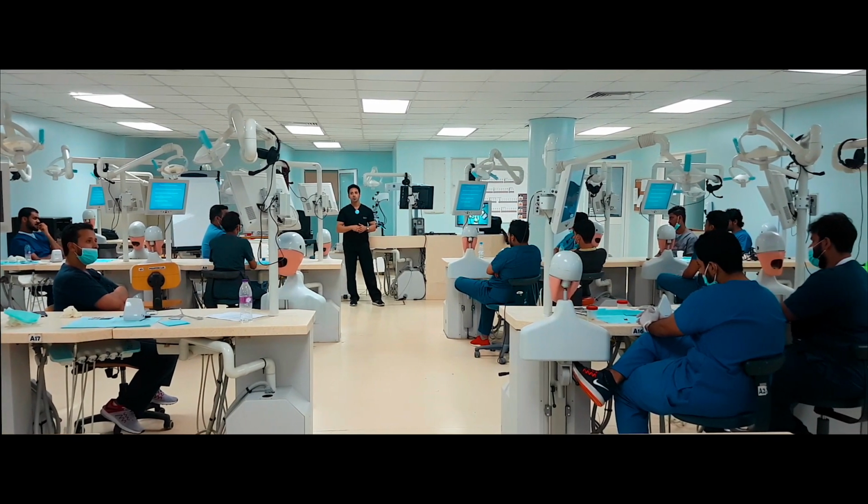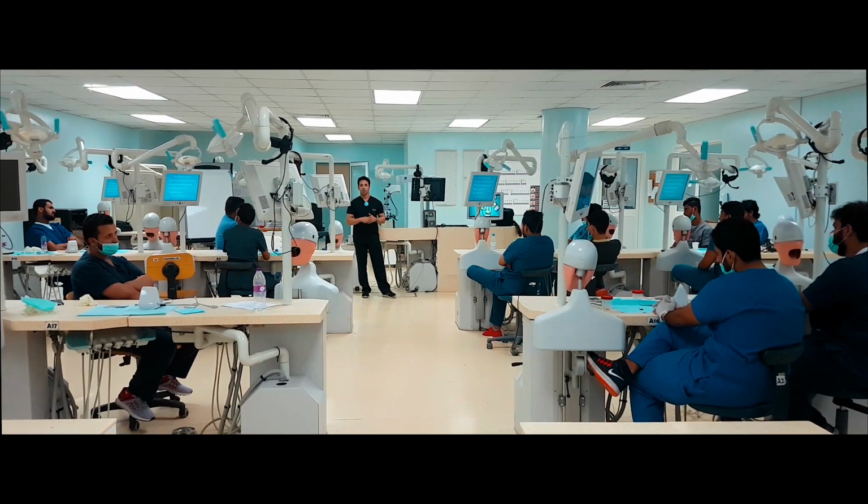Also, you have to preserve the apical anatomy or avoid iatrogenic damage.